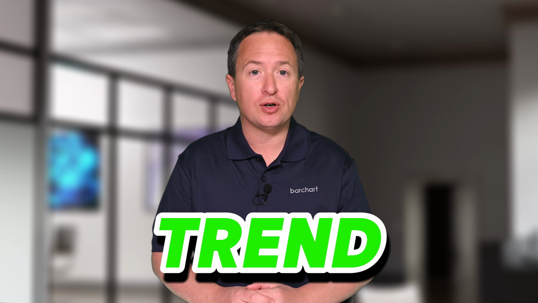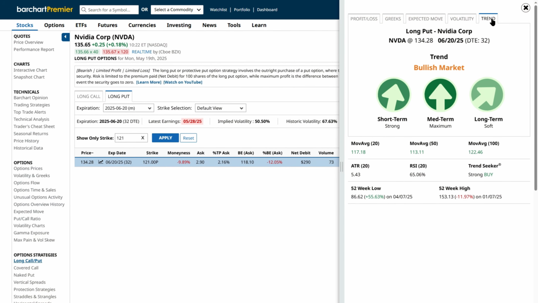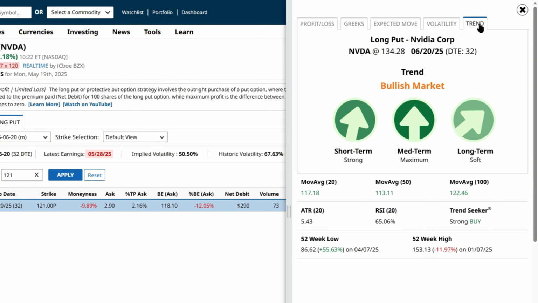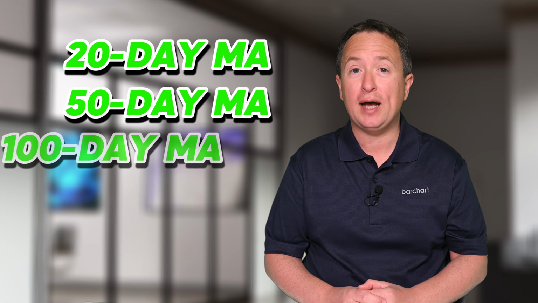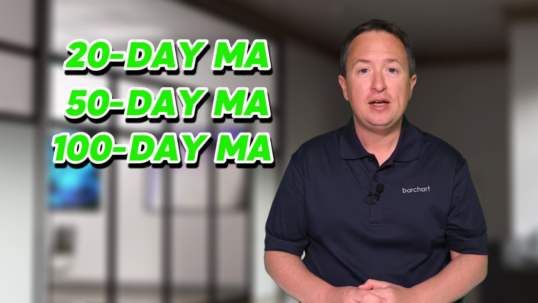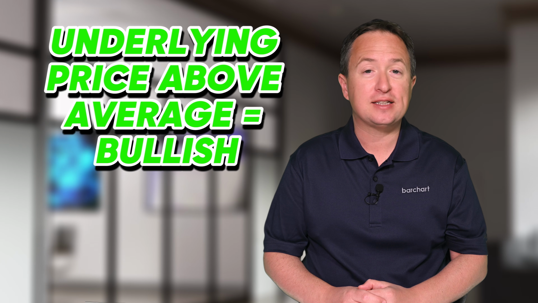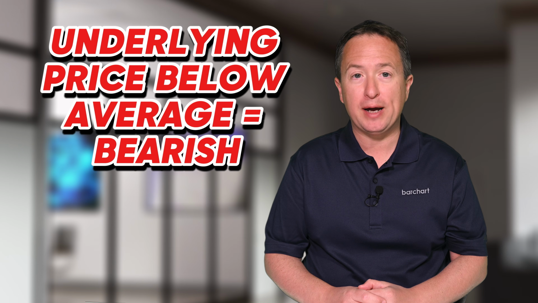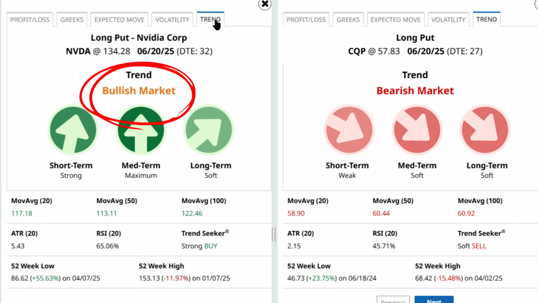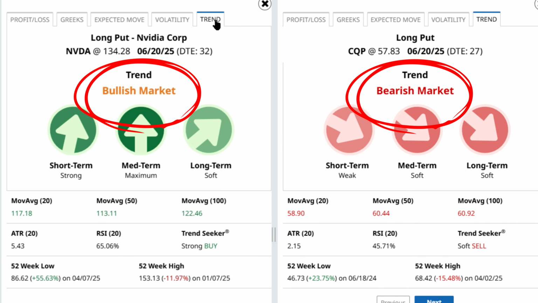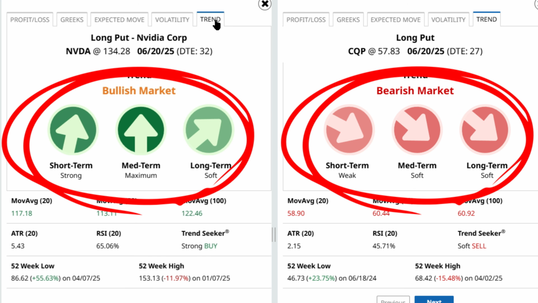The last tab to check out is Trend. This is your go-to for gauging stock momentum across short, medium, and long timeframes. It shows the stock's position relative to the 20-day, 50-day, and 100-day moving averages. If the price is above the average, that's considered bullish. Below means bearish. You'll see this visualized with color-coded arrows: green for bullish, red for bearish, and the angle of the arrow shows how strong the signal is based on how far the price has moved from the average.